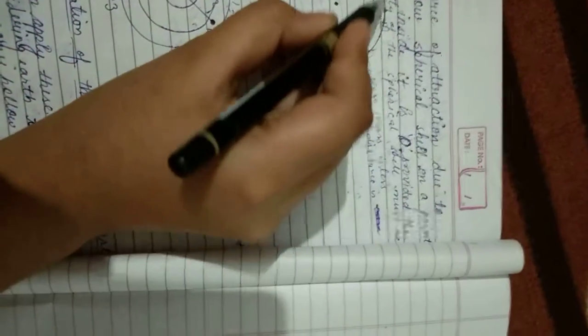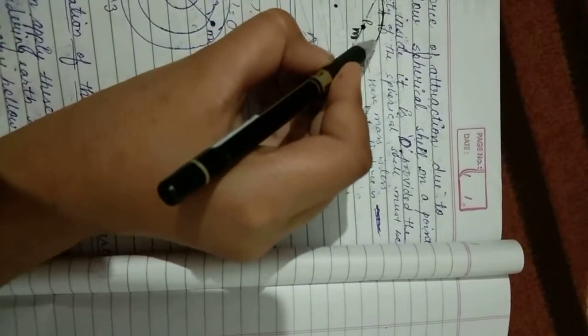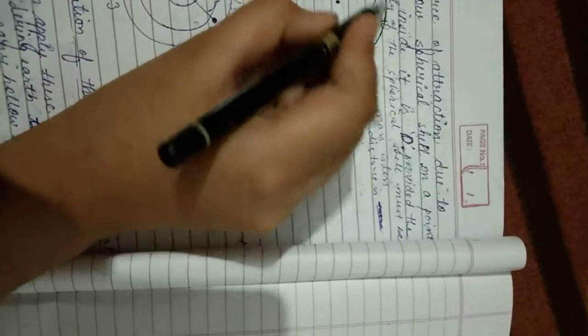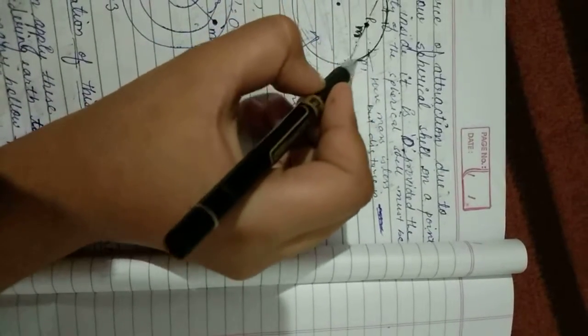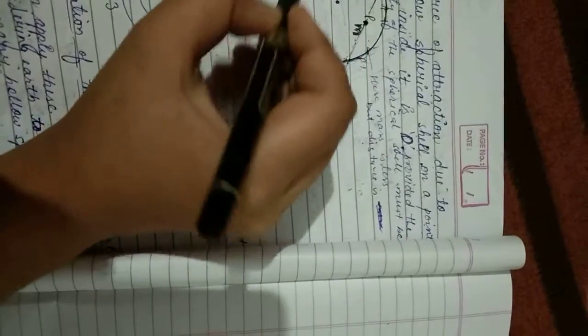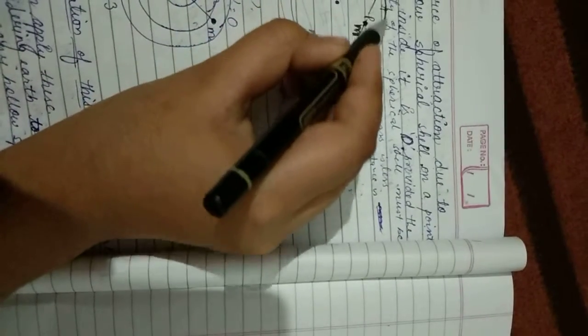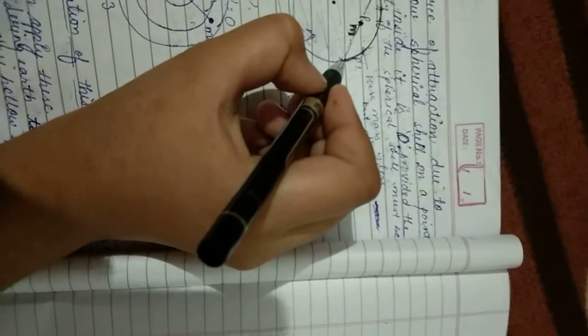So as you all know, force of attraction is given by this formula. There we have the mass m of the shell. Here, as you can see, the mass is less as compared to the mass here, then the force applied by this part would be less as compared to this part.